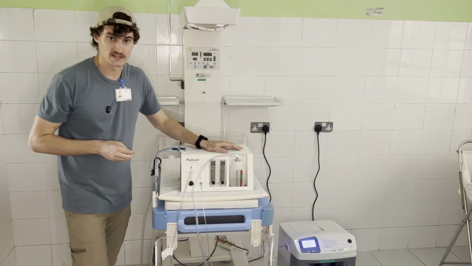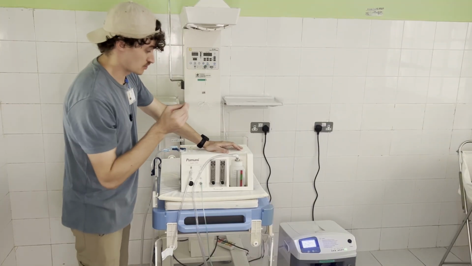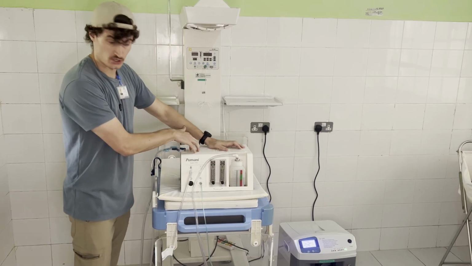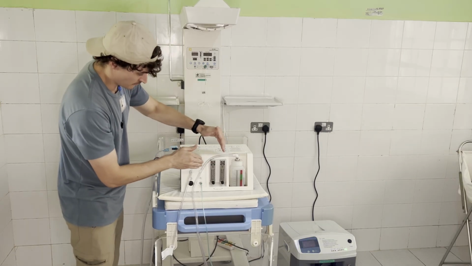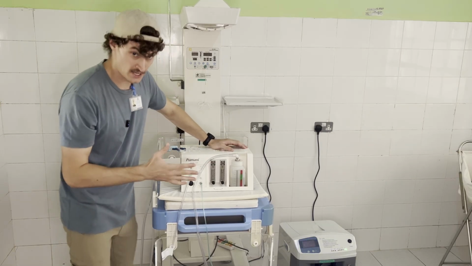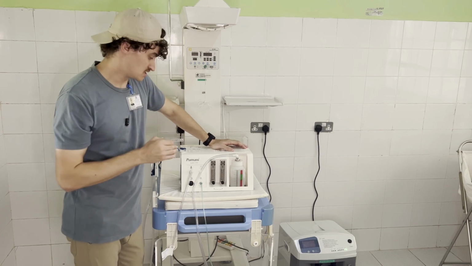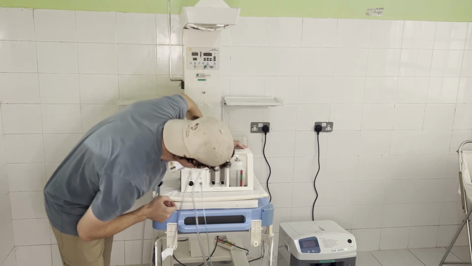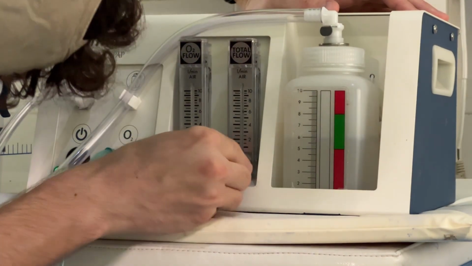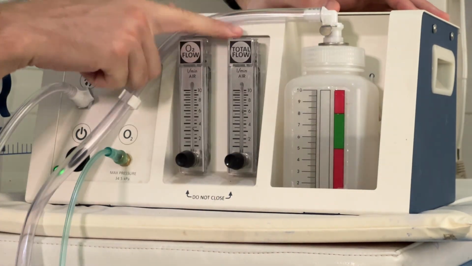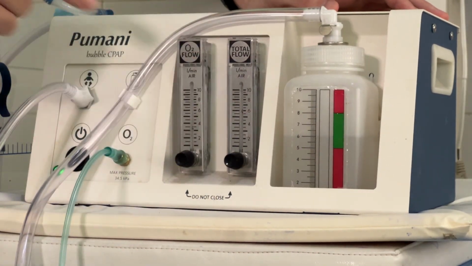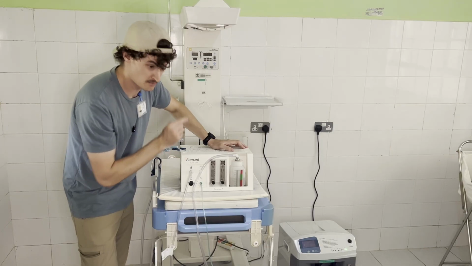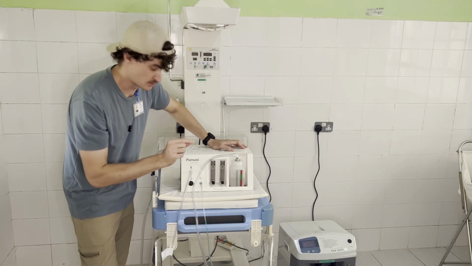All right, guys, to show you an example, I have the oxygen concentrator turned on, and I also have our CPAP machine turned on, and I have my dials set here, okay? So I have it set on how the Kenya Comprehensive Newborn Care Protocols say to start the CPAP treatment, and that is with a total flow of 6 liters per minute, which is measured right here, and you always measure from the center of the ball. Not the bottom, not the top, you always measure from the center of the ball.